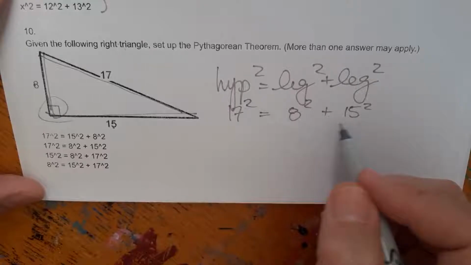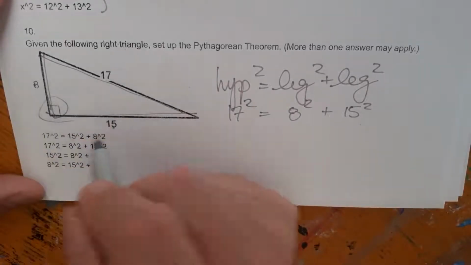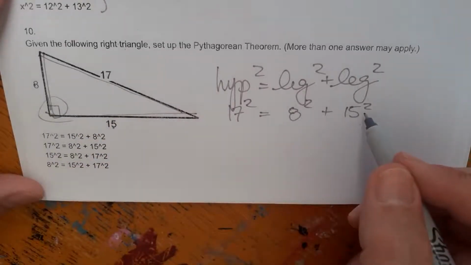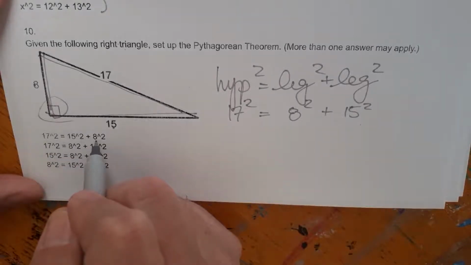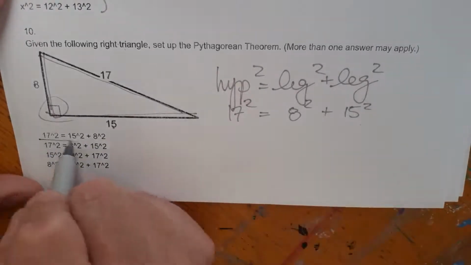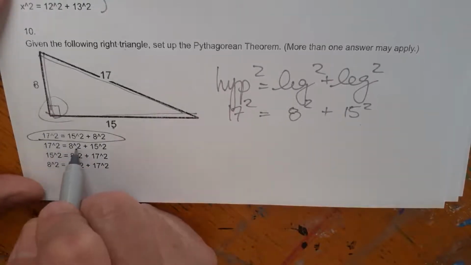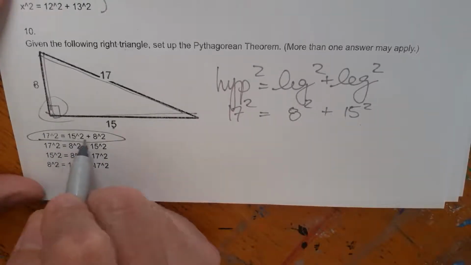So notice in this one, there's not even an x. They're giving us all the sides. They just want them in the right locations, right? So let's come over here. Here's a 17 squared equals 15 squared plus 8 squared. So that matches. 17 squared equals 8 squared plus 15 squared. That's just reversing the two legs.